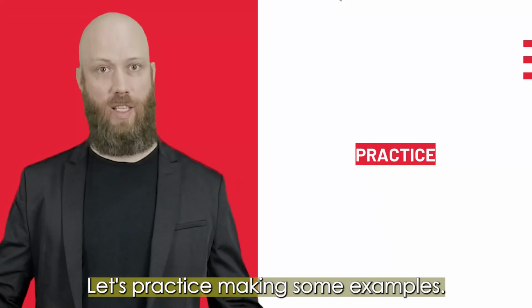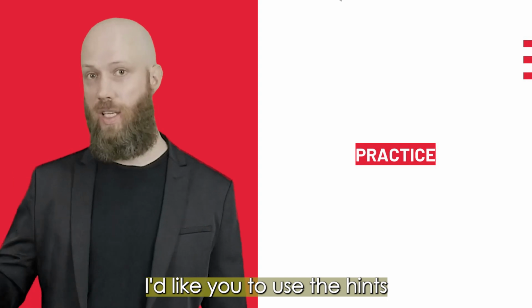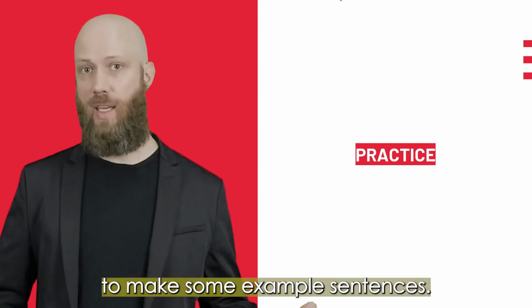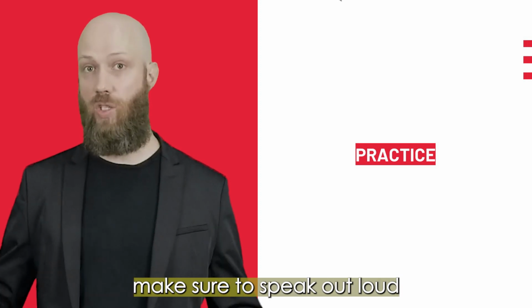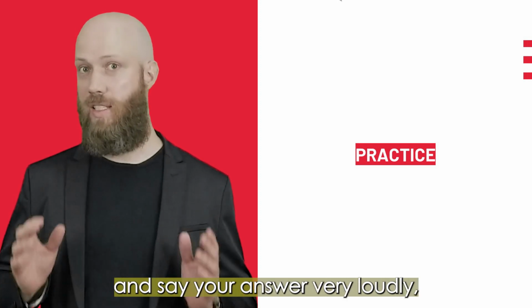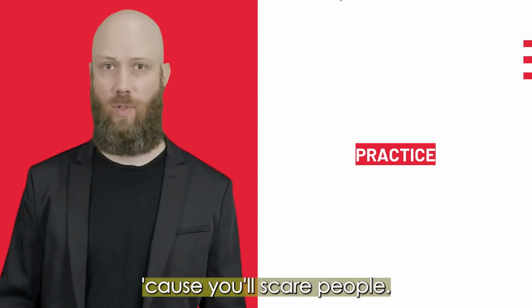Let's practice making some examples. I've got some different activities. I'd like you to use the hints in those activities to make some example sentences. When you say the example sentences, make sure to speak out loud and say your answers very loudly, except if you're on the train, because you'll scare people.